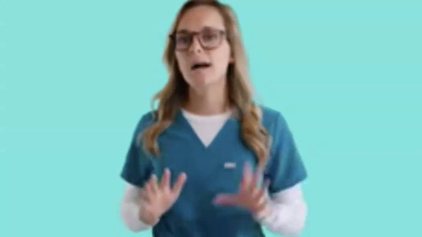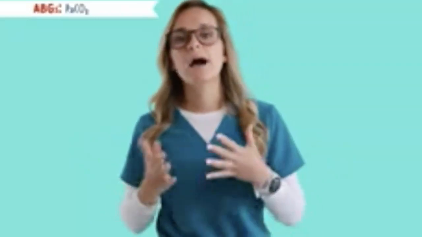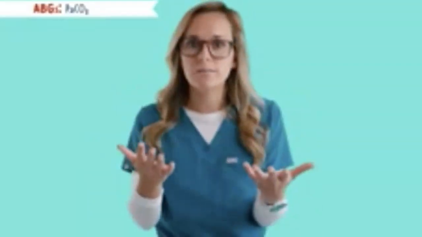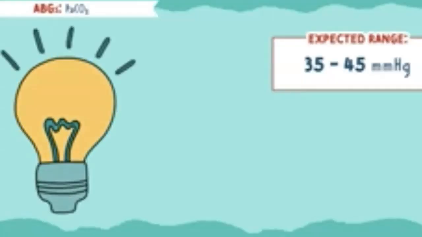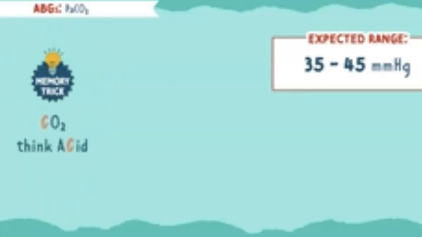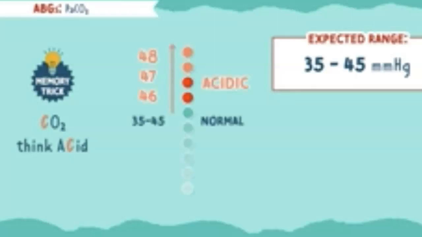Next on the list is carbon dioxide, written as PaCO2. PaCO2 is a measurement of carbon dioxide in your blood. This is a reflection of how well CO2 is able to exit the blood and be exhaled, thus maintaining a normal pH. A normal CO2 is, do you remember? 35 to 45. Now CO2 is a little different than pH. CO2 is acidic. You can remember this by the memory trick, CO2 is an acid. So the more CO2 you have, the more acidic your blood is. The less CO2 you have, the less acid you have in your blood, meaning it's more basic or alkalotic.